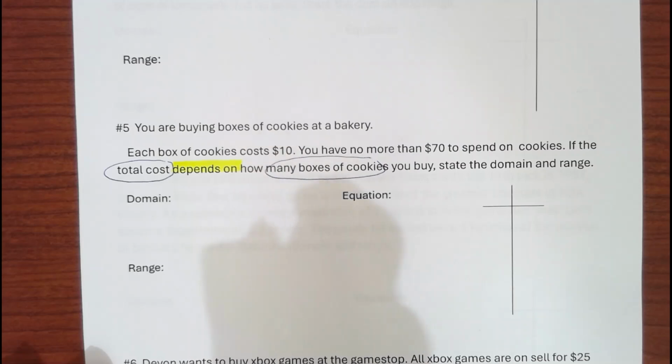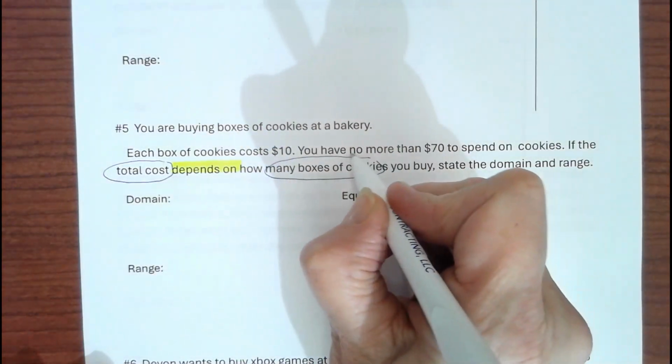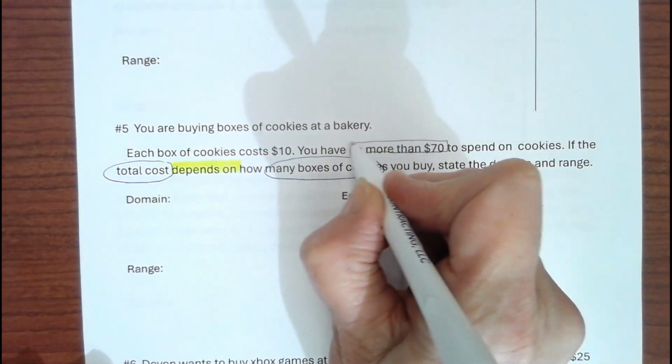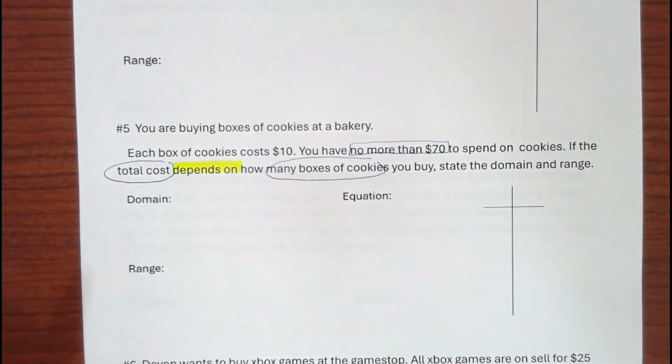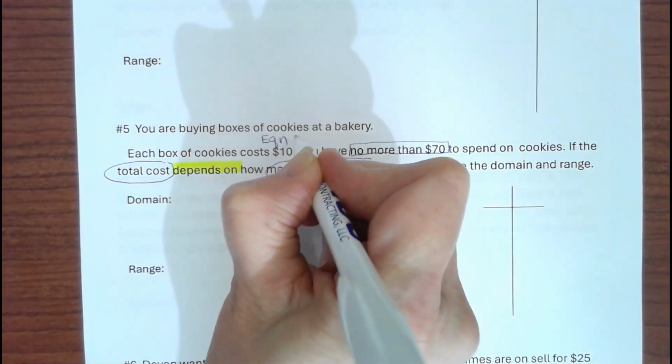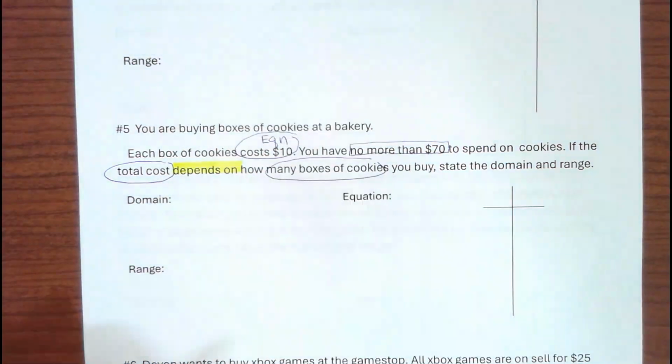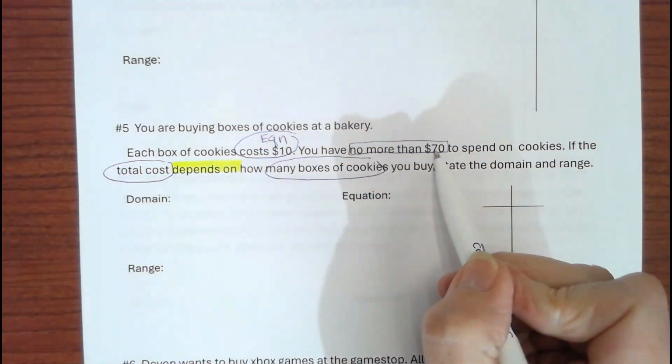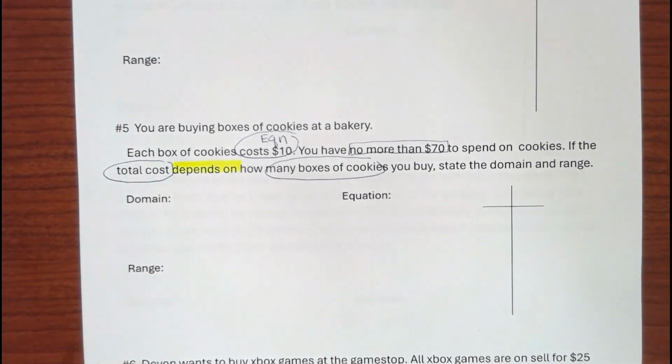Notice you can spend no more than $70. That's important. No more than $70 on a box of cookies. So this right here is going to be how you're going to write your equation. You'll use this to write your equation. And remember, you can spend no more than $70.